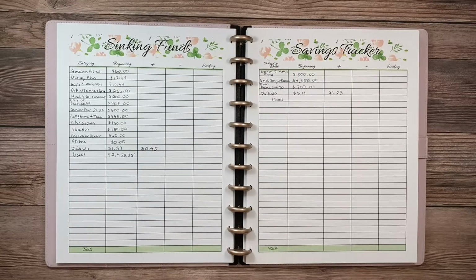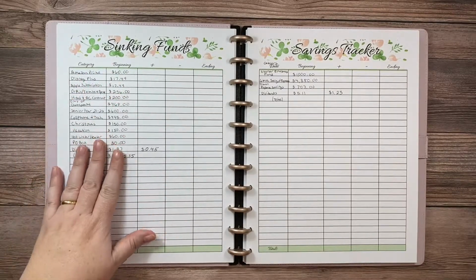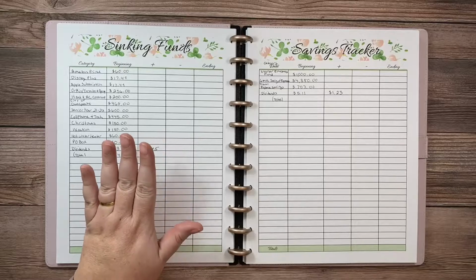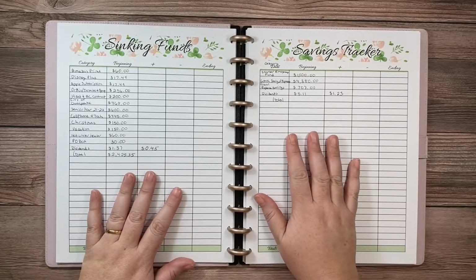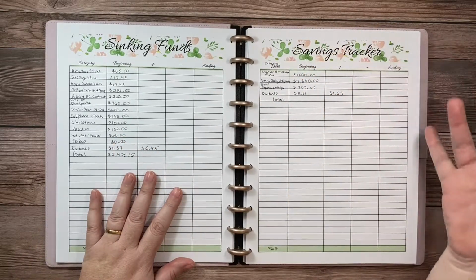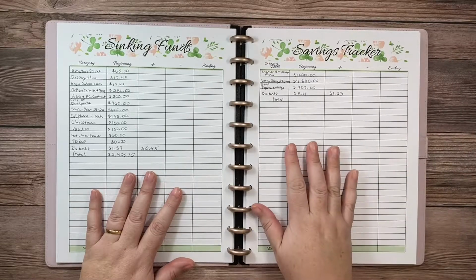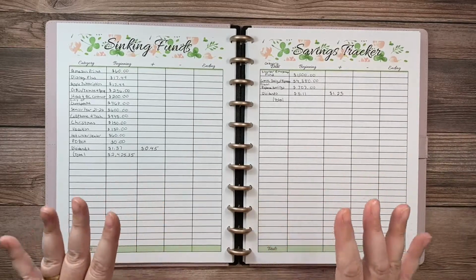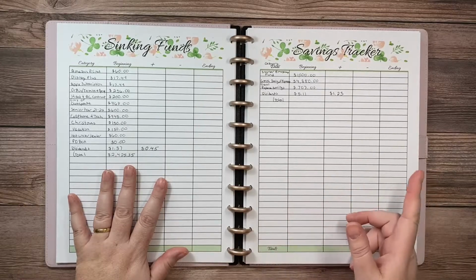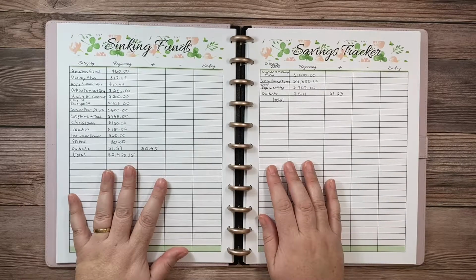So I'm on here today setting up my sinking funds. I've already kind of got started and filled in part of it, but we're going to fill in the rest together for my sinking funds. And then my savings tracker, well, as you can see, there's not much to my savings tracker. This is going to be a slow month for savings just because we had expenses pop up, and I'll explain that in a little bit. And so let's get started.